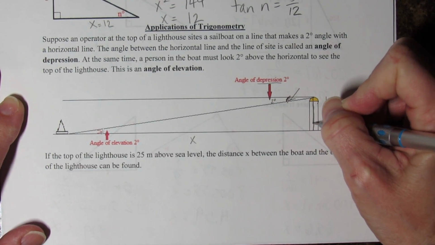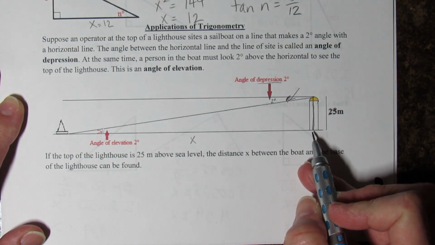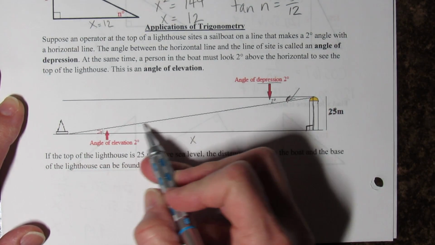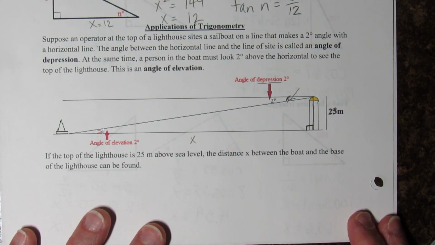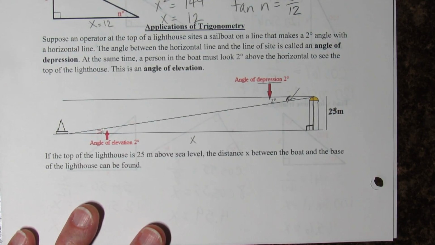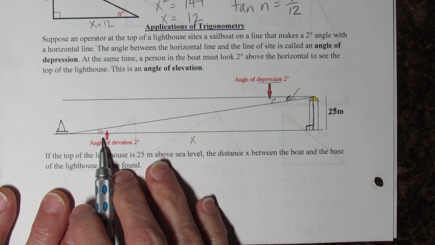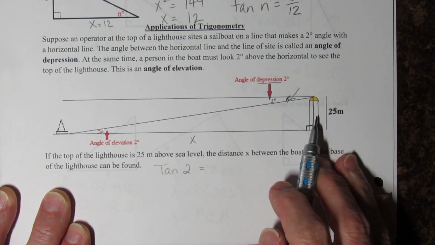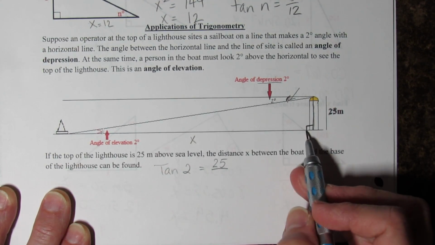So the height of the lighthouse is 25, and the distance from the bottom of the boat to the bottom of the lighthouse is x. We have this right triangle created with the line of sight from the boat up to the top of the lighthouse being the hypotenuse. Since we know this angle of depression is 2 degrees, we can use the tangent function to find that missing distance. So the tangent of 2 degrees is going to be opposite, which is 25, over adjacent, which is x.